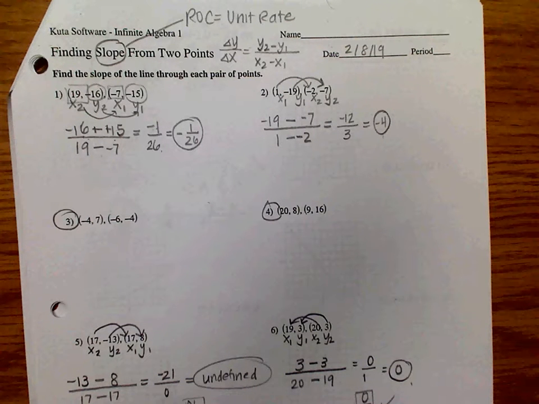Hi guys, so I'm going to go over the homework for the weekend, and don't forget this is just part 2. Part 1 was last night's homework, which was to find the rate of change for tables to find out if it was linear or nonlinear. So work has to be shown, and that's going to be turned in on Monday, okay?